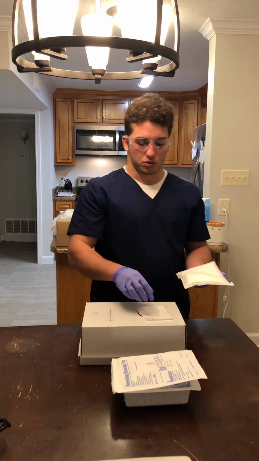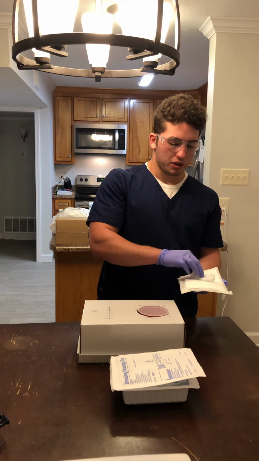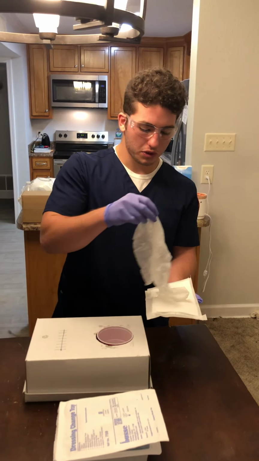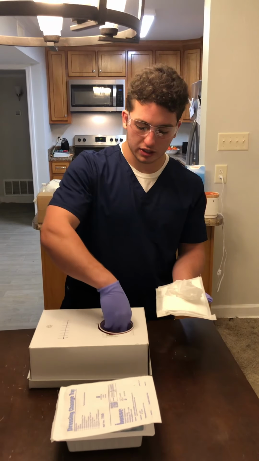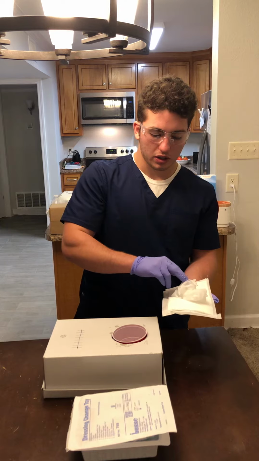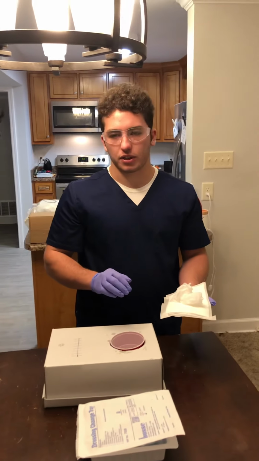I'm now going to remove the gauze from the open wound, placing it in the abdominal pad that's in my hand, ensuring not to touch the sides of the wound as I remove the gauze. Now that I've removed the gauze, I'm going to assess inside of the wound.